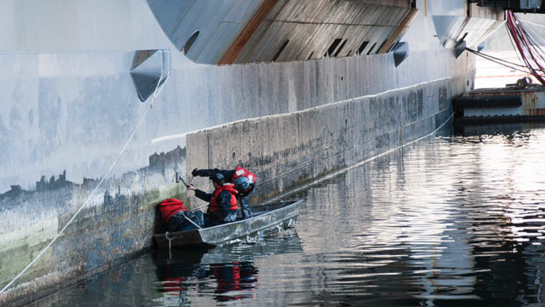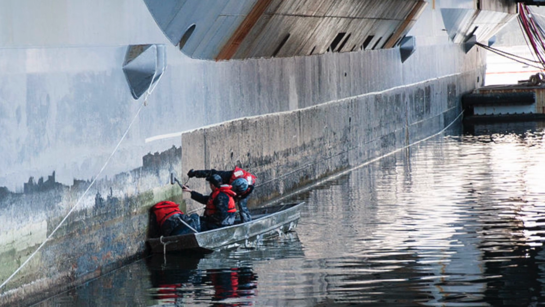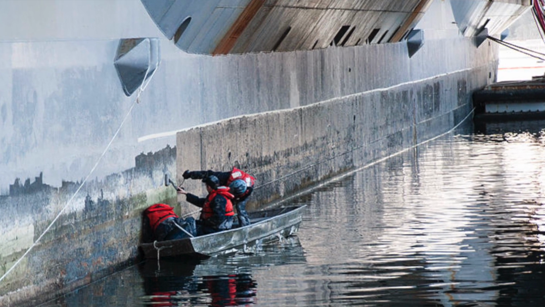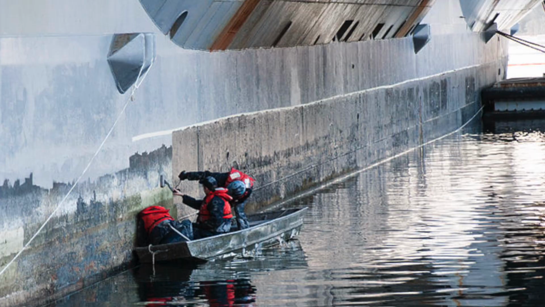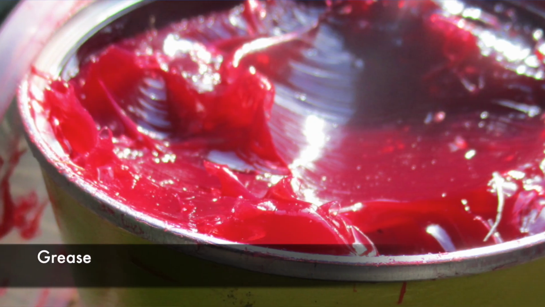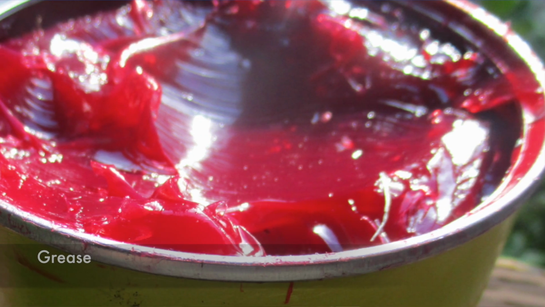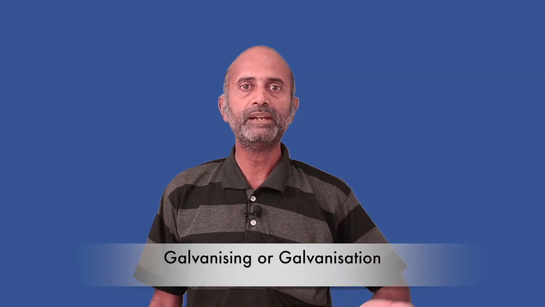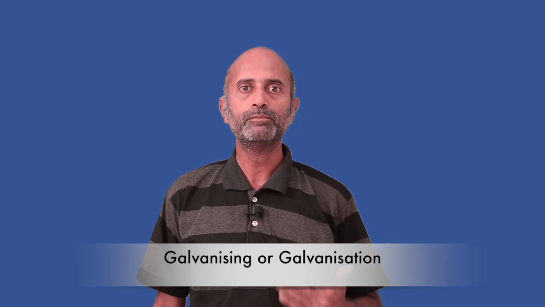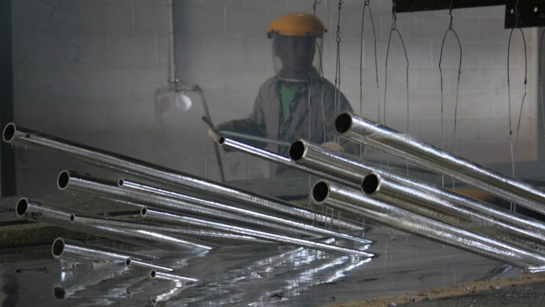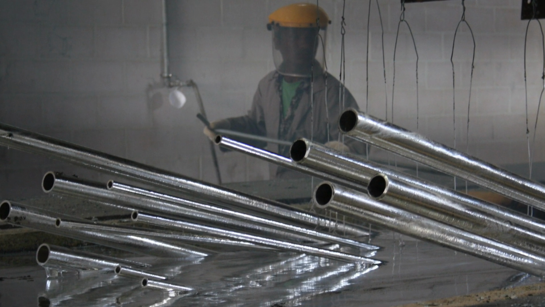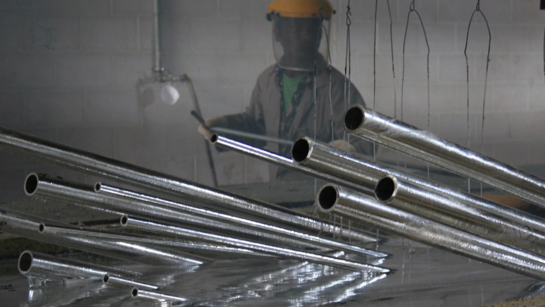Normally the metals are painted with a layer of chemicals in these methods like painting, oiling, greasing, etc. Grease is normally used as a lubricant in various automobiles and machine parts as well. So what do you mean by galvanizing? Galvanizing means to cover iron or steel with a coating of zinc metal to protect it from corrosion.